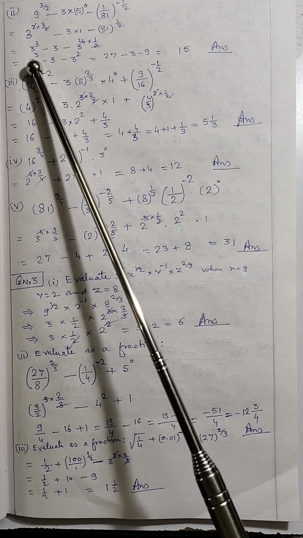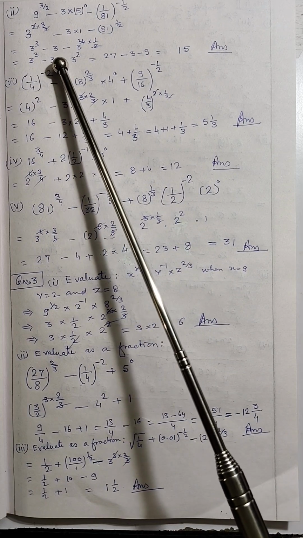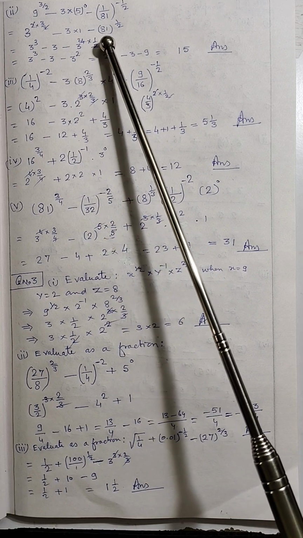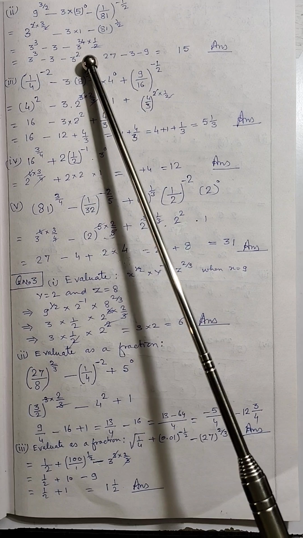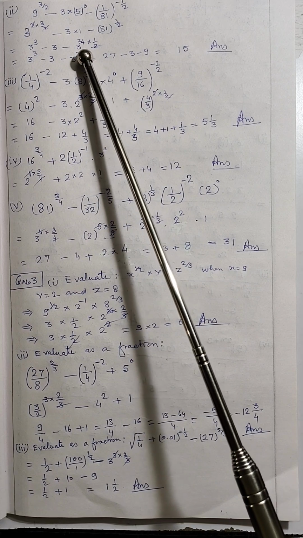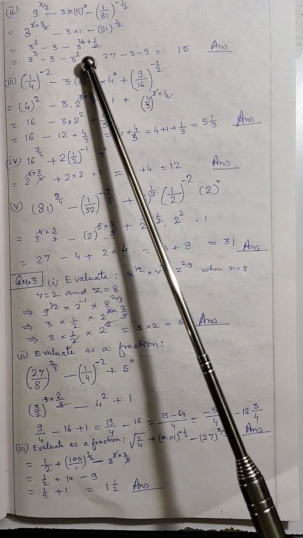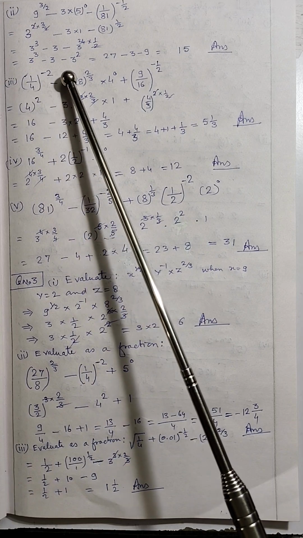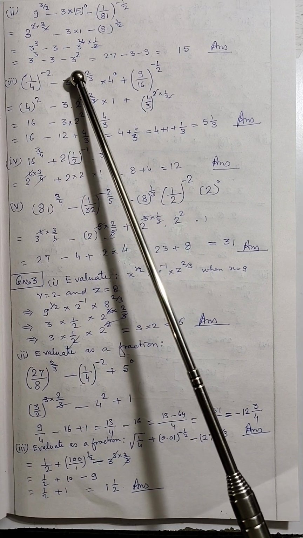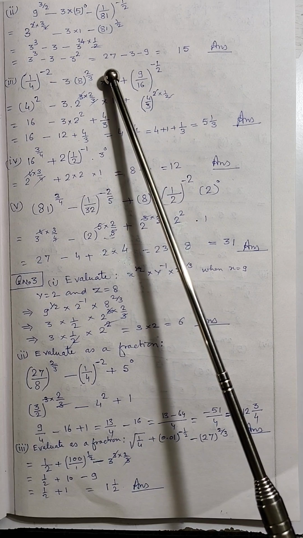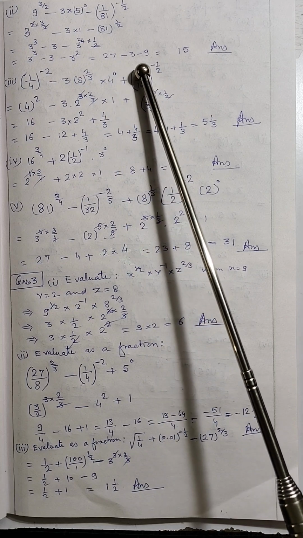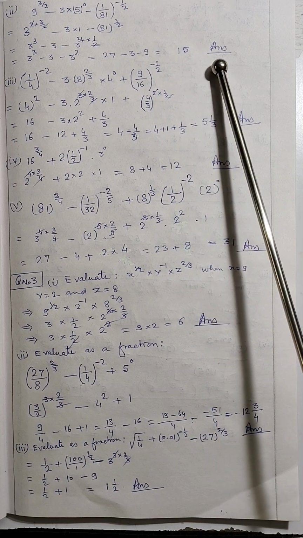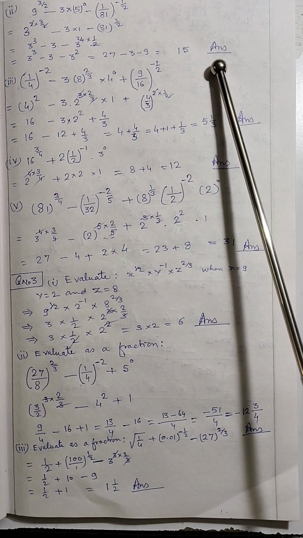Now ultimately we will get 3 raised to power 3 minus 3 minus 3 raised to power 4. 81 can be written as 3 raised to power 4 into 1 by 2. So 4 will be cancelled by 2. This will be 2. So 3 raised to power 3 minus 3 minus 3 raised to power 2. It will be equal to 27 minus 3 minus 9. After solving we will get 15 and it will be the answer of the second part.